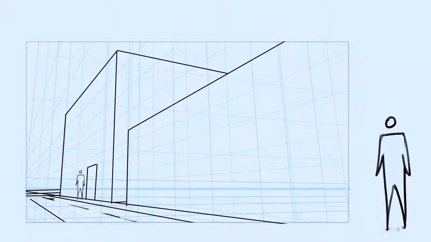So putting in a second door on this second building might be a challenge. Except you remember that the tops will line up. So even though the buildings are different height, you know that if the top of the door is along that line, it will be in the correct height.